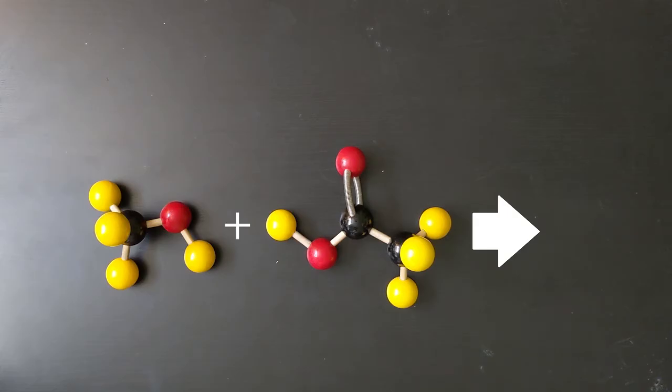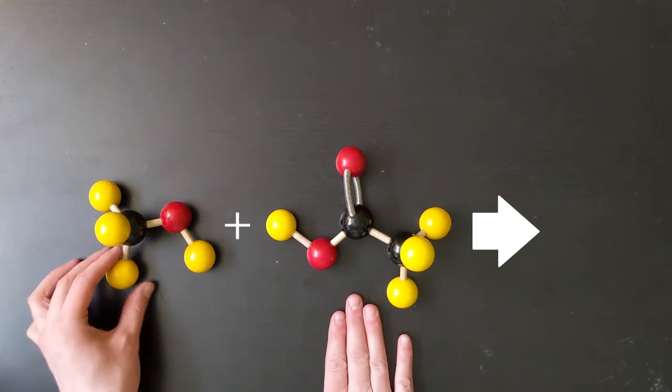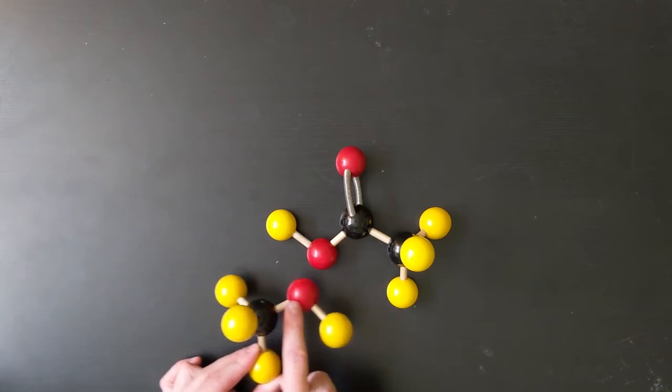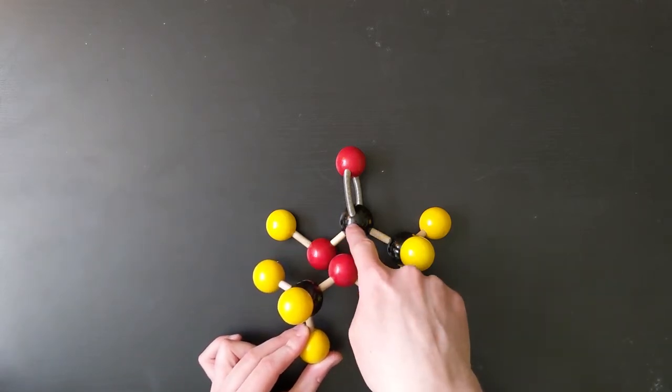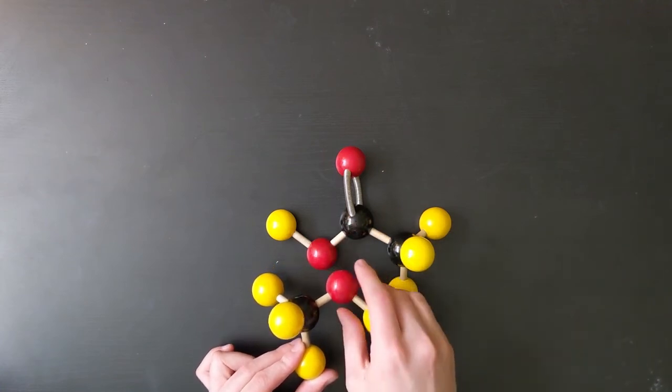Starting materials for an esterification reaction are always going to be an alcohol and a carboxylic acid. And what's going to happen is the oxygen that's part of the alcohol is going to come and attack this carbon from the backside, or it's really the electrons here that are attacking the carbon from the backside.